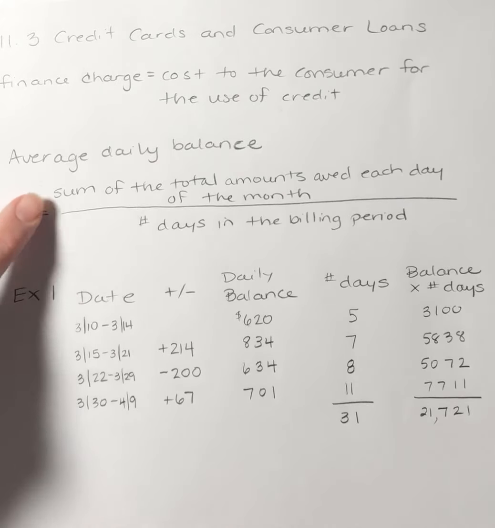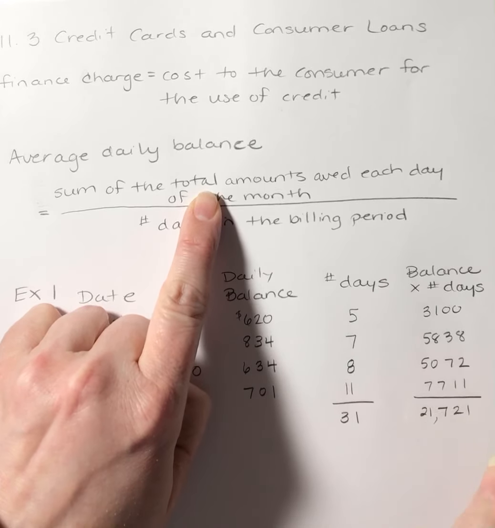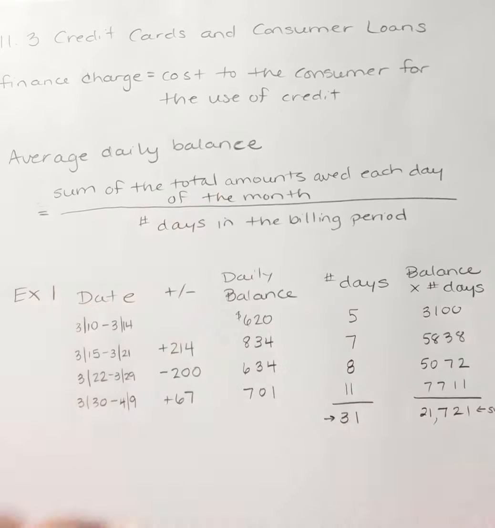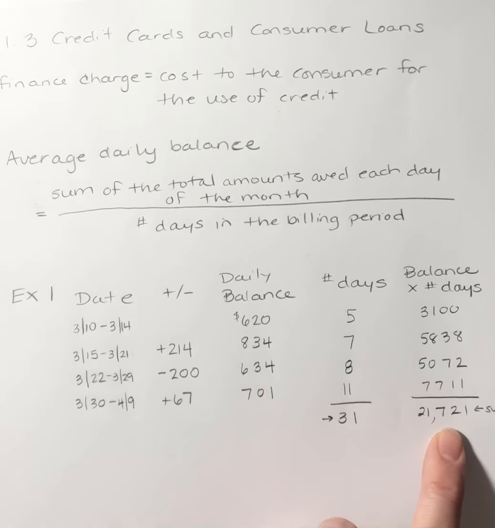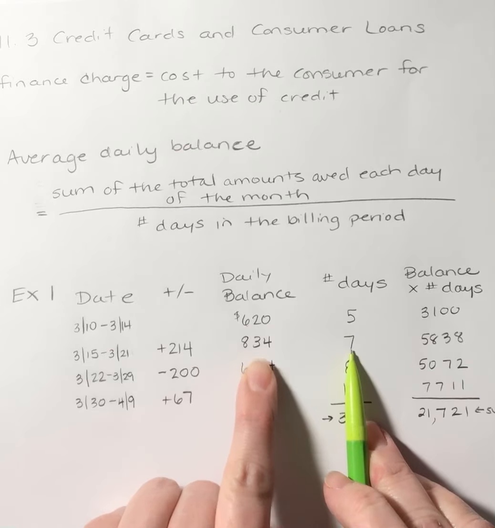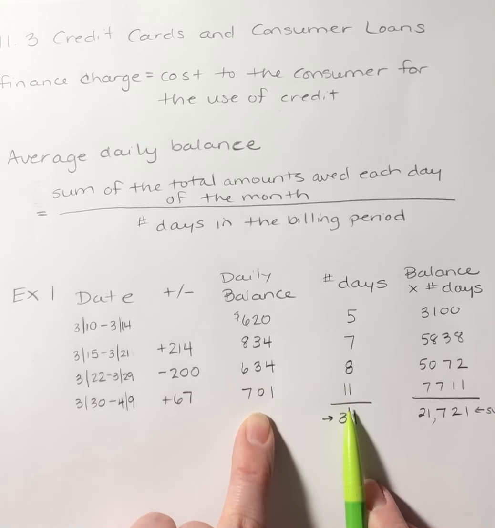So again, my average daily balance, the sum of the total, this right here is my sum, okay? And then this right here is my number of days, okay? So this is a shortcut way. Instead of adding up 31 numbers, I'd have to add this one 5 times, this one 7 times, this one 8 times, and this one 11 times.